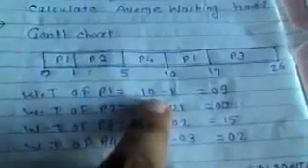The waiting time of P1 is completion time minus arrival time. The arrival time is 0, and the finish time, or allocation of CPU time, is 10. So 10 minus 0 is 10, but at time 0 it had already used the CPU, so it executed from 0 to 1. That's why 10 minus 1 equals 9. So how much waiting time does it get? 9.